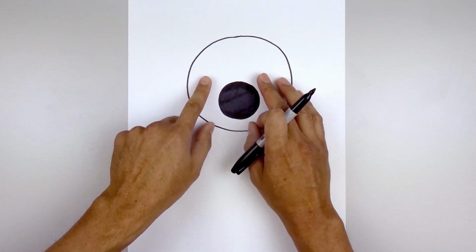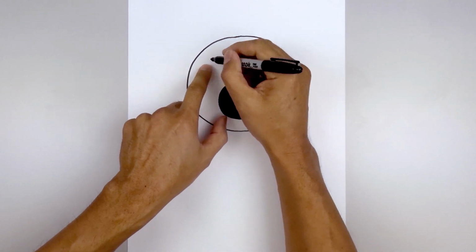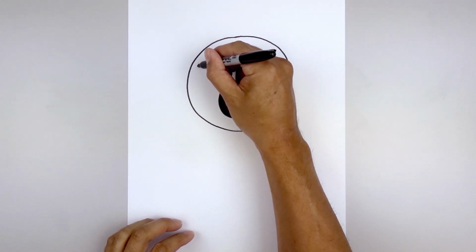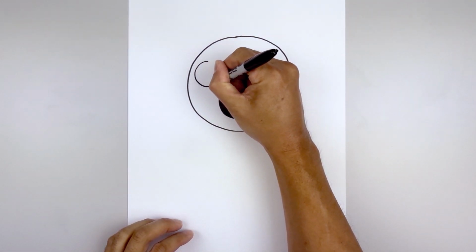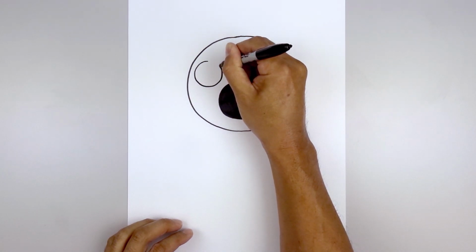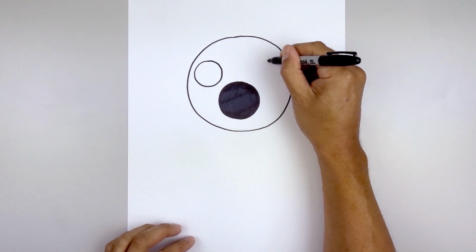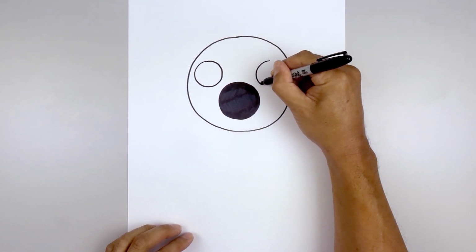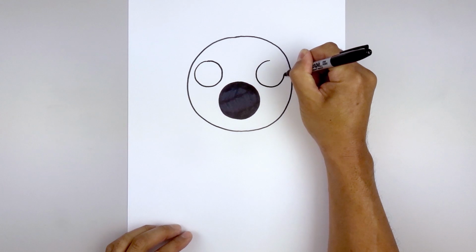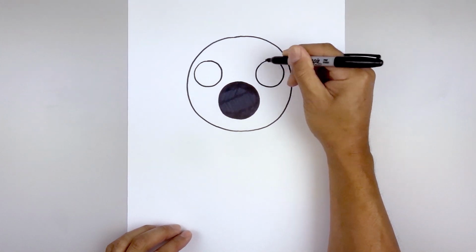And now we're going to move out to the side and draw two more circles for the eyes. Let's start over on the left side at the very top. It's going to come down towards the bottom of the eye, round this out, and go back up towards the top. Now let's line this up on the right and do the same thing. Coming down toward the same height, round out the eye, and then go back up.